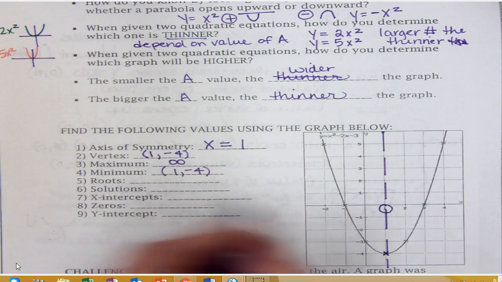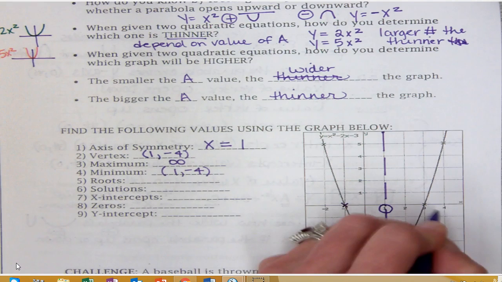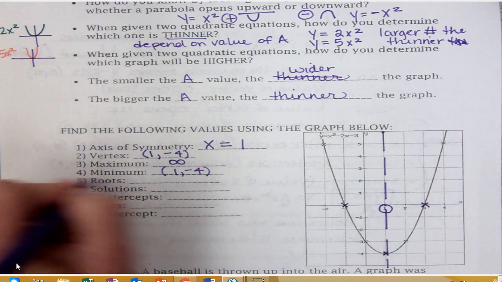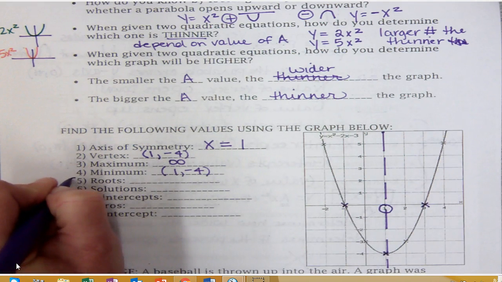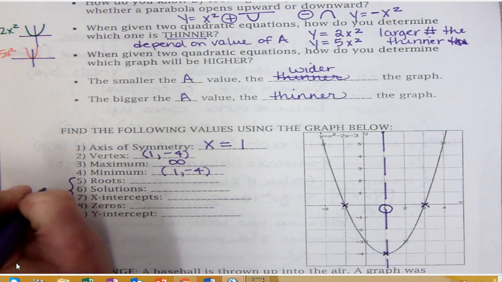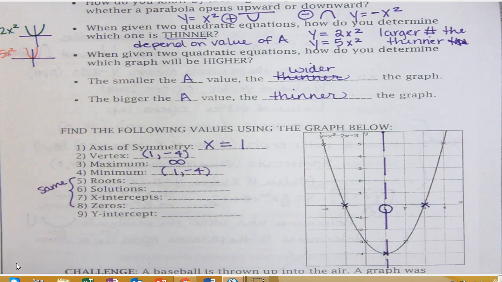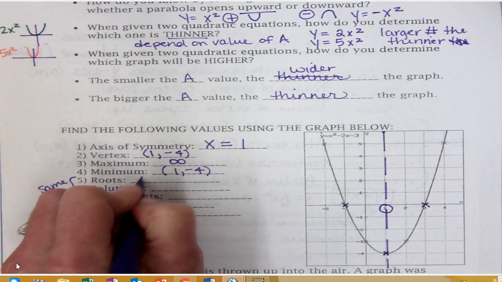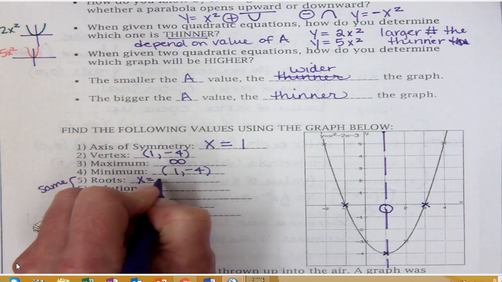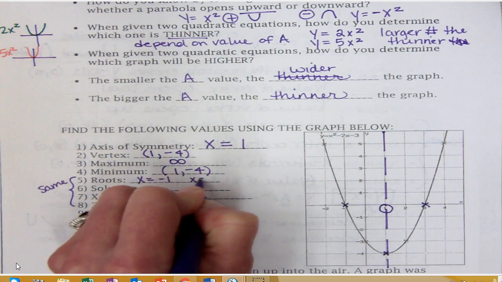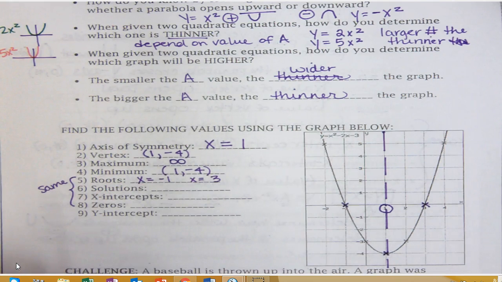The roots are, remember, we know that these are all the same. So we're going to have the same values for all of these. They might be written a little bit differently. So the roots, the way that you write that is x equals negative 1 and x equals 3.